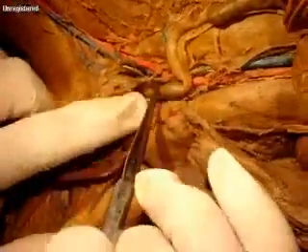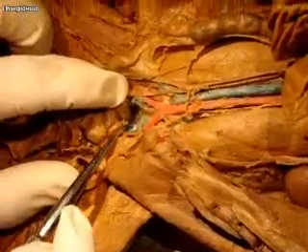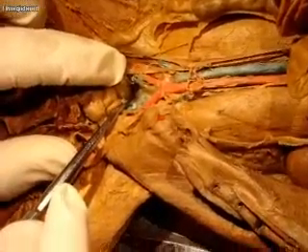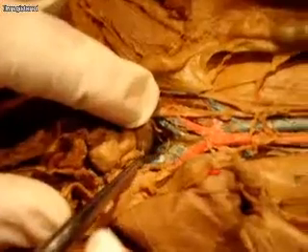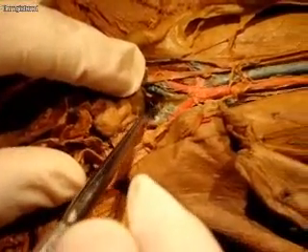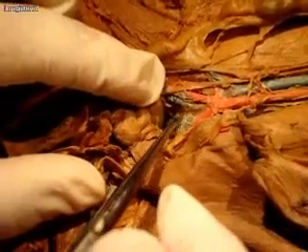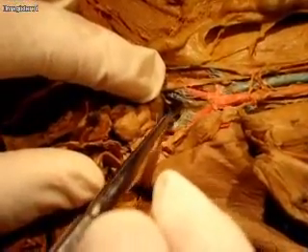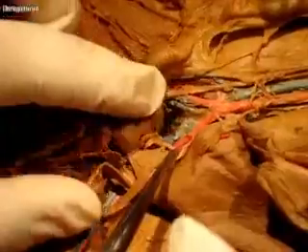Then if you look in the very, very middle, right here, you can see it. See right here where I'm pointing? Can you see that on the camera? There's a little tiny blood vessel, artery and vein that go straight out. Those are the median sacral. Do you see them? They go straight down from the middle. These are the median sacral arteries and veins that are referred to up there.